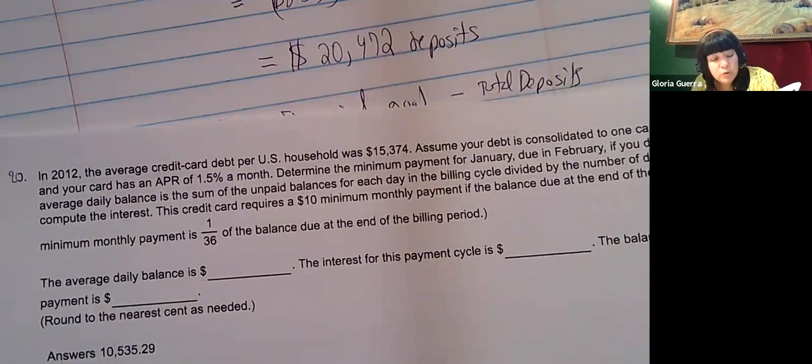Why would you need to find your average daily balance? It's because when you find your interest to be paid, interest equals principal times rate times time. That principal is that average daily balance. So you're going to just look that up on your chart and then multiply it times the rate, and then the time would be one, that 1 month for your billing cycle.